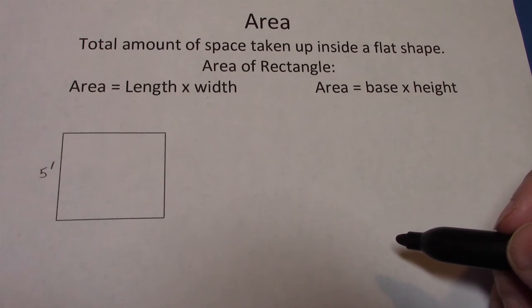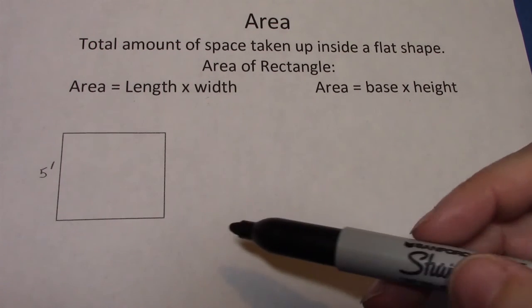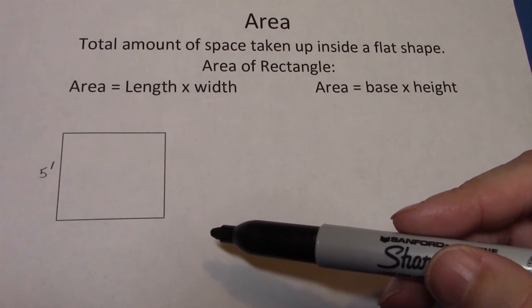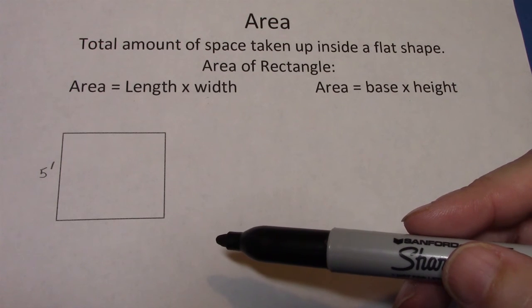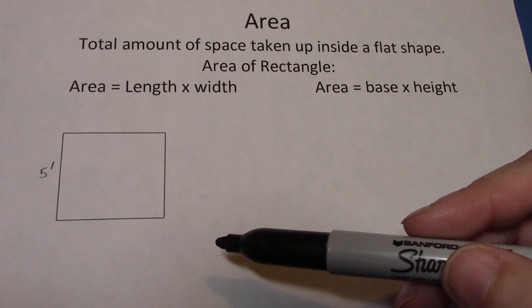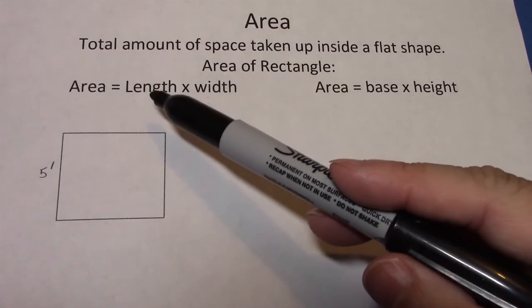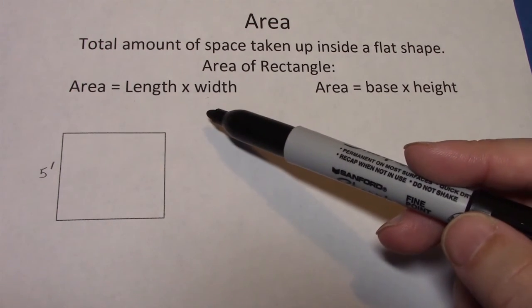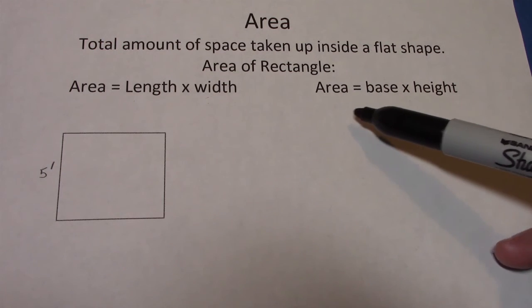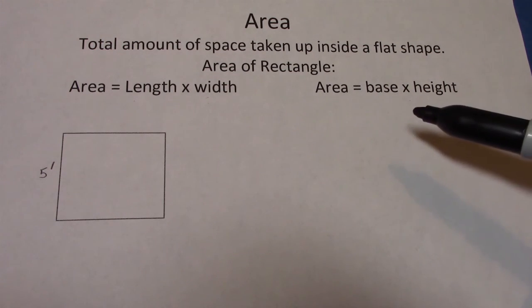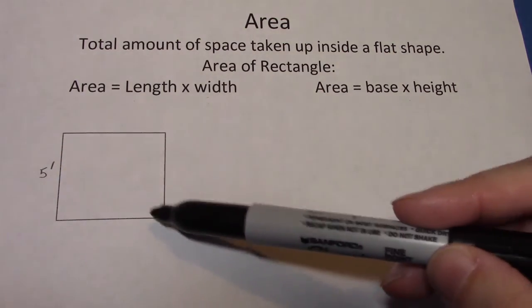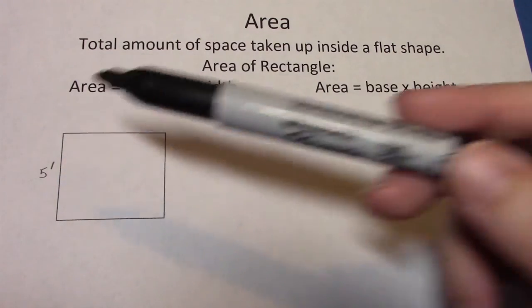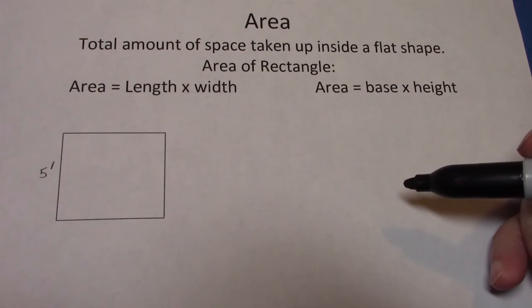Area is the total amount of space taken up inside a flat shape, or a two-dimensional shape. There are many practical uses for determining the area of a space. For example, you might need to know the square feet of your driveway in order to buy enough blacktop. The formula for the area of a rectangle is the length times its width. That's also sometimes called the base times its height. It's really the same thing. We can say that this is its length and its width, or we can call this the base and its height. Both sets of names refer to the same measurements.